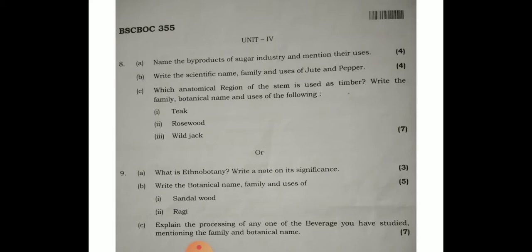For the long answer questions, generally: compare the characteristics of Acanthaceae and Verbenaceae. Give the diagnostic features of Malvaceae with examples. Explain the process of beverage extraction. Write a note on timber yielding crops. Explain the features of the family. Give the systematic position and family of Solanaceae and mention its characteristics. Explain the diagnostic characteristics of Verbenaceae. Generally these types of questions will be asked in your examination.